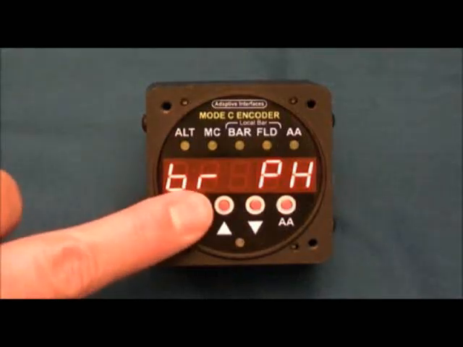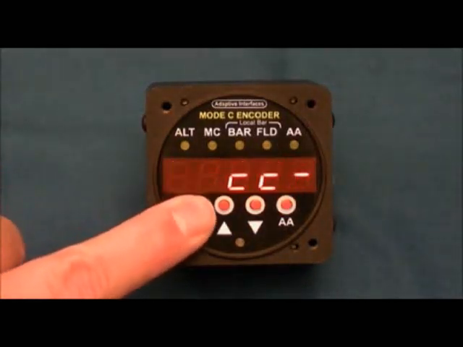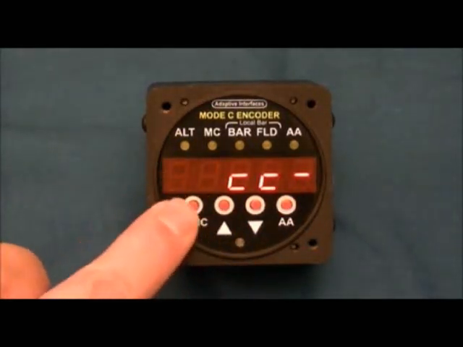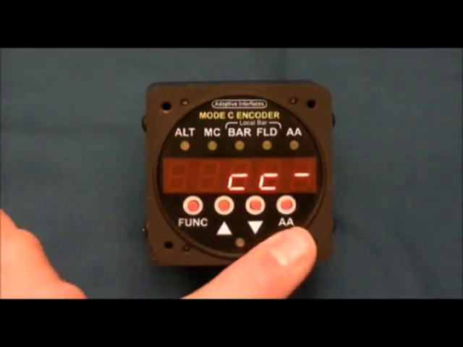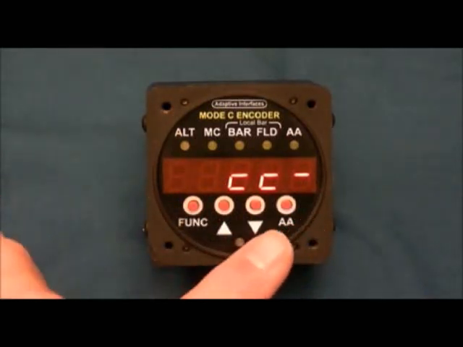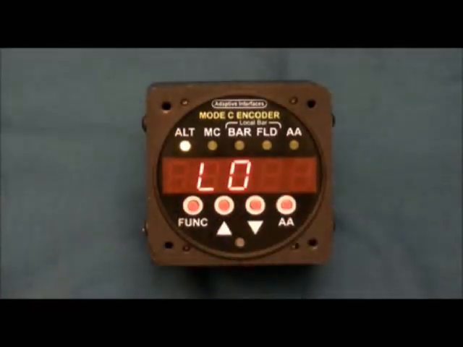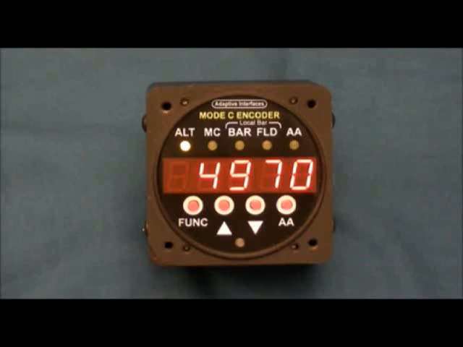And we can go back to the main menu either by letting the instrument time out or stepping through the functions to a return to main function, which is like a double back arrow. Let's go ahead and do that. And right now the instrument display brightness is being controlled by the photocell.